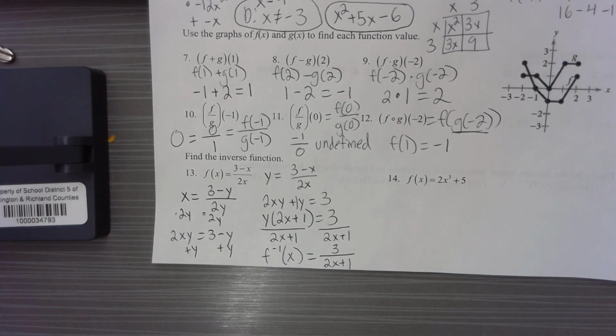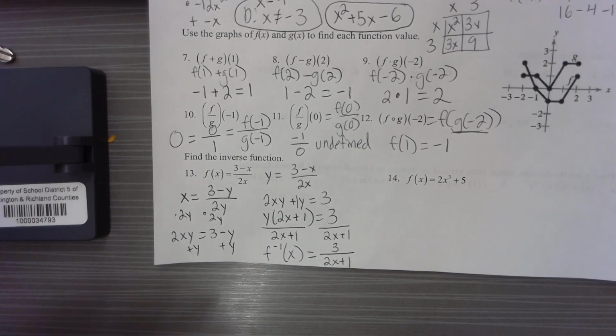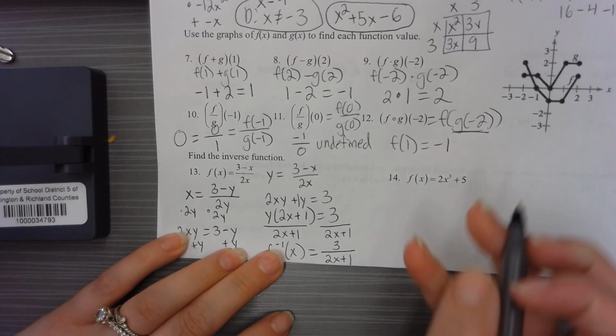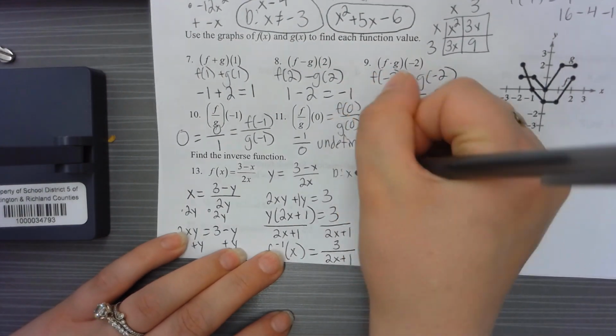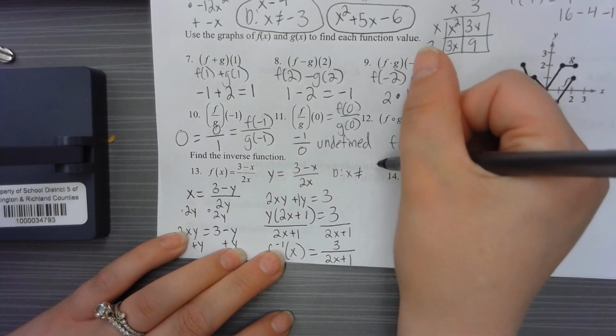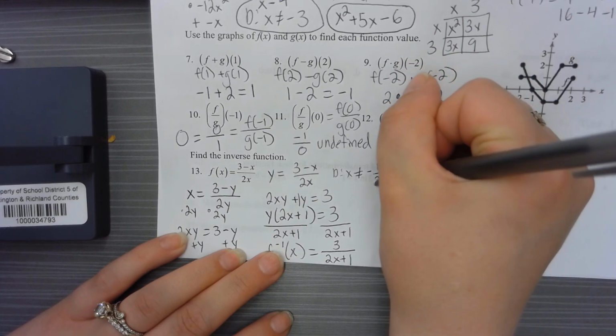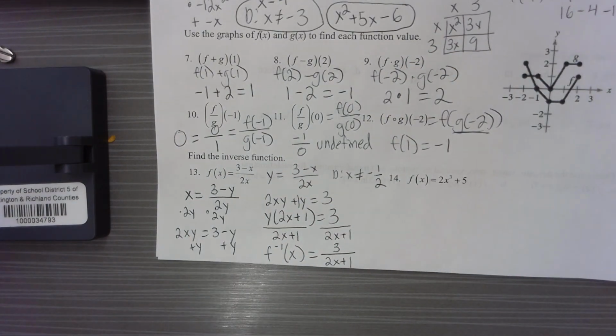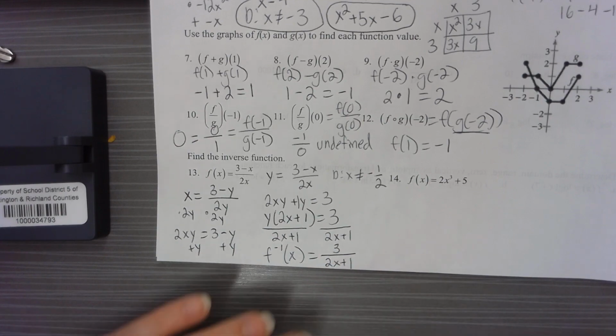And typically speaking, we do want to state the domain restrictions. So again, our denominator can't equal 0. So in this situation, x cannot equal negative 1/2. Okay, and I got that by setting the denominator equal to 0 and solving.